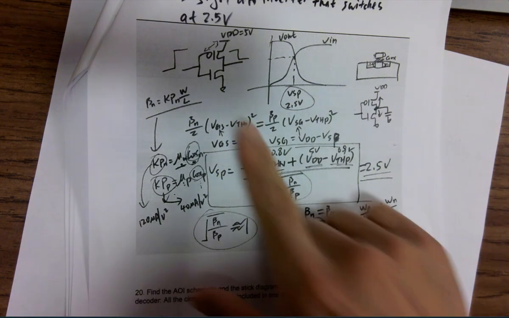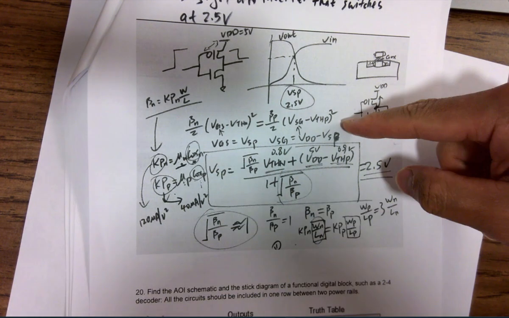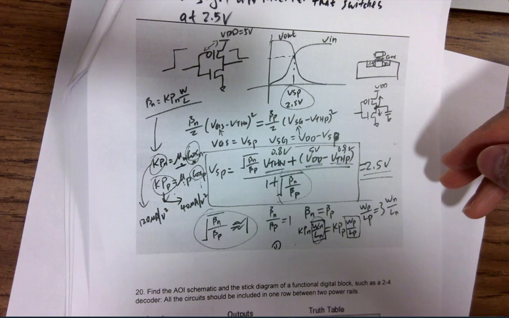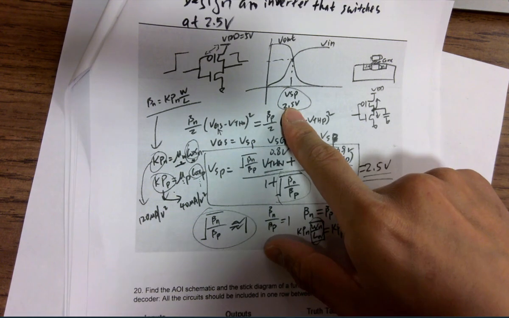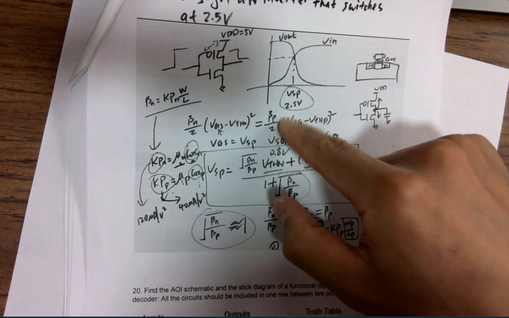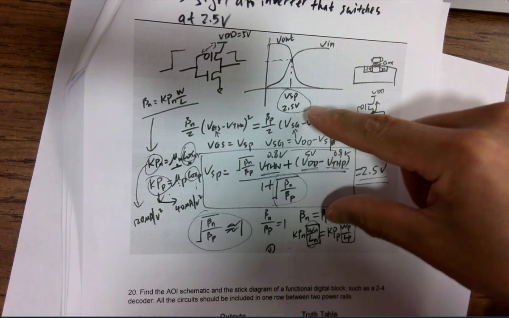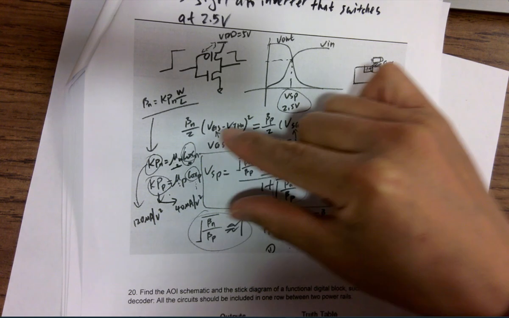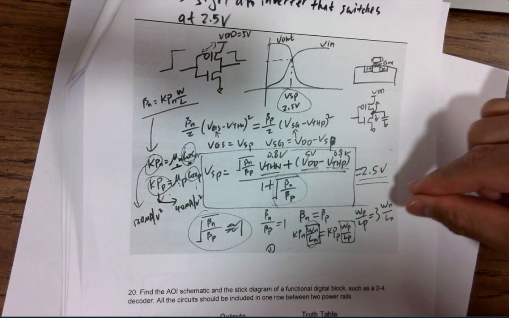So this is from the lecture notes, okay? So this one shows you how to derive this equation, and this could be provided.